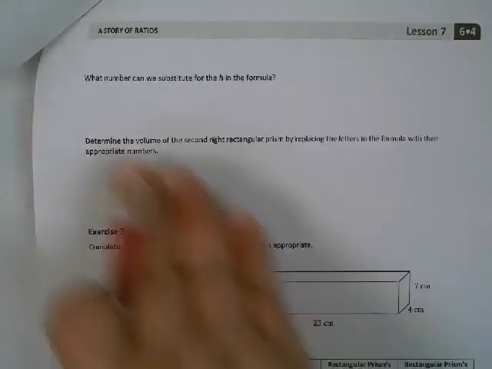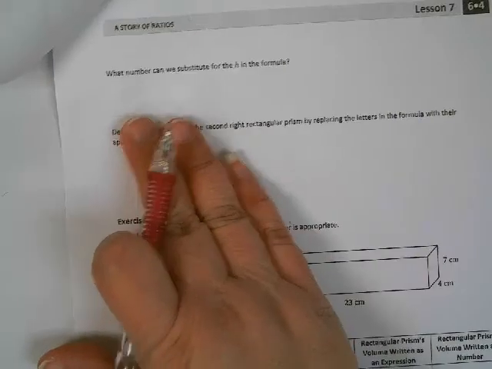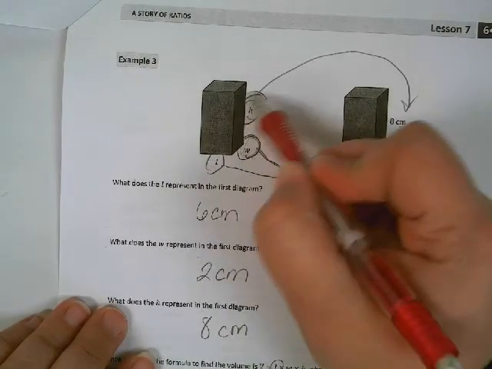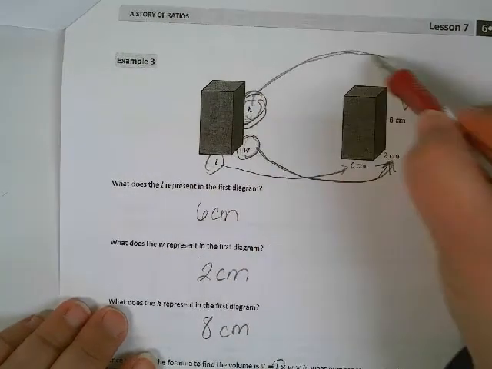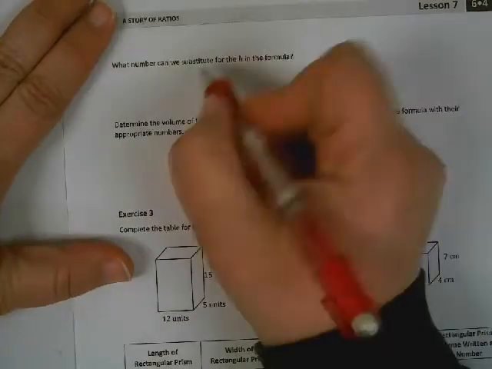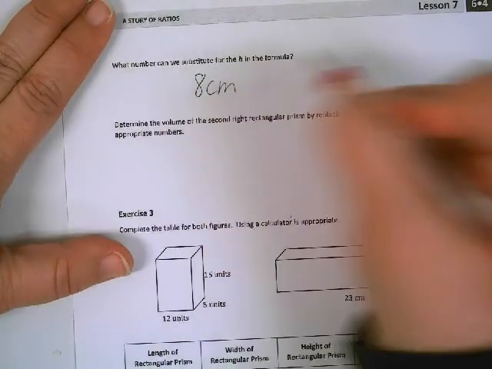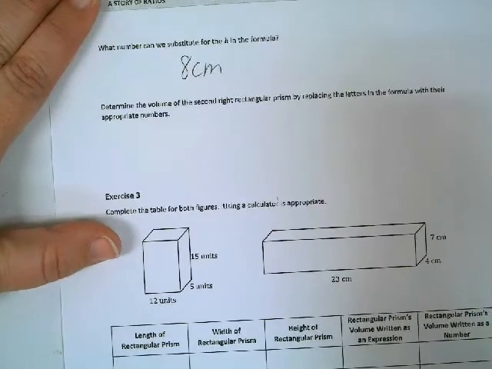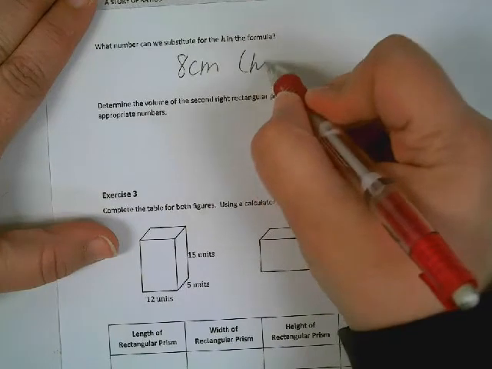Now I'm going to have to flip back and forth as I continue to answer these questions. What number can we substitute for the H? So when I look back, I see the H again, and its partner is the 8 centimeters. So we say 8 centimeters. And remember that that's the height.